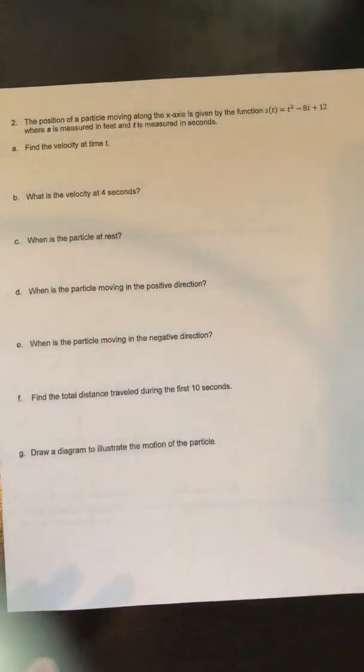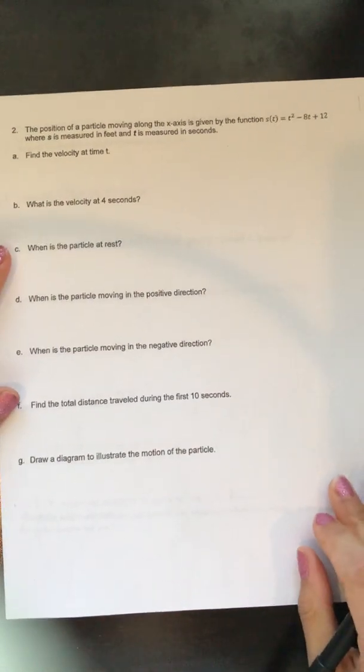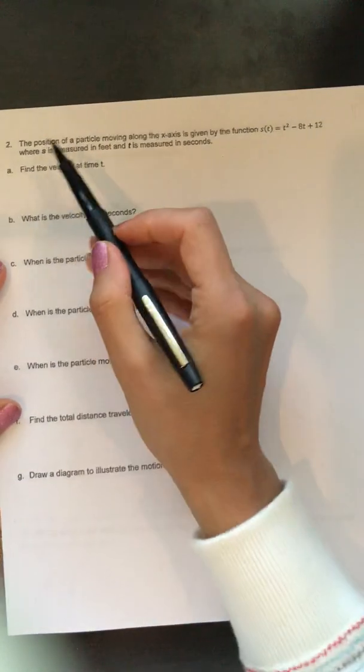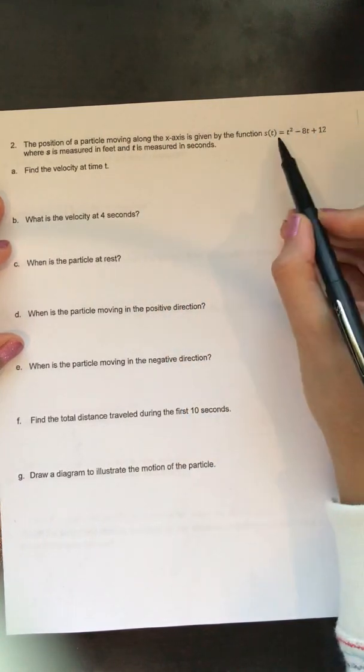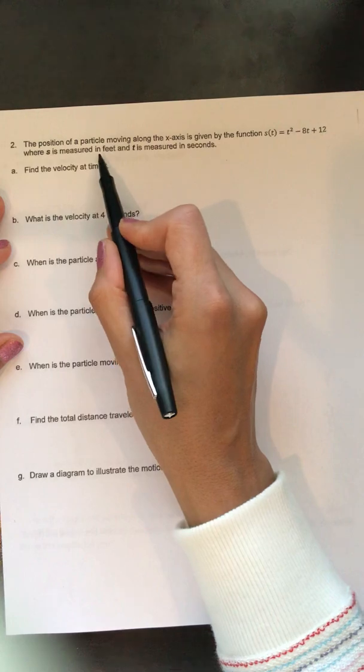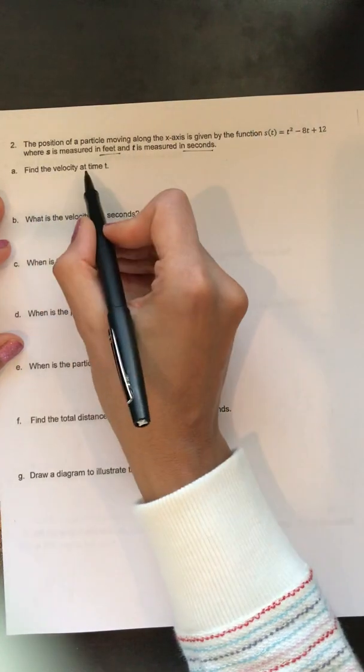Let's go do another one. So problem 2. It says the position of a particle is given by the function, here it is. This is position, so this is s, like the original. Feet and seconds. Find the velocity at time t.